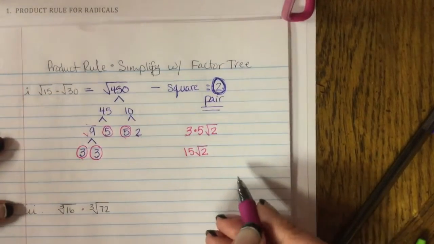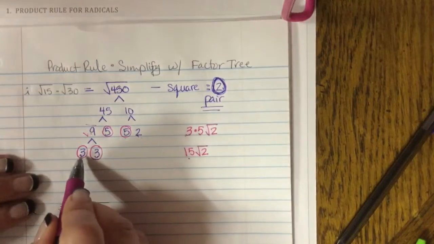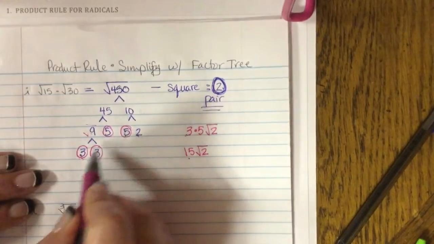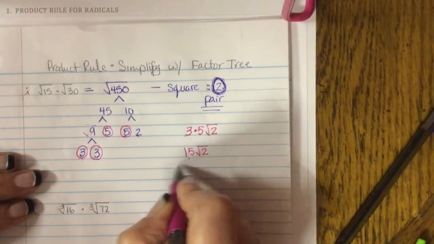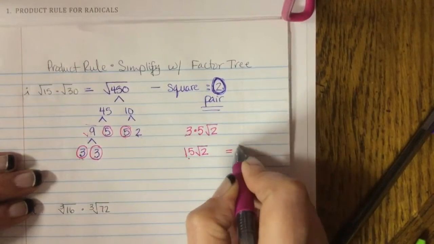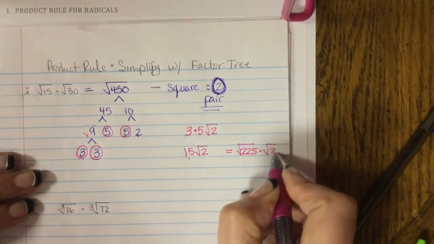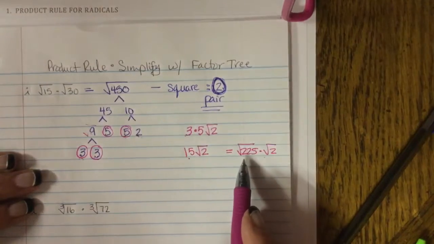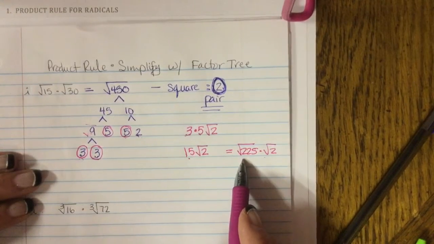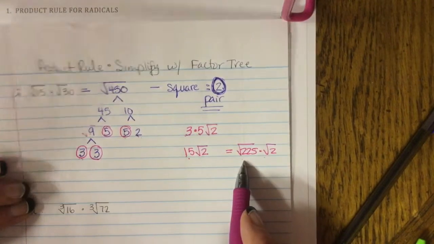So let's think about that for a second. Well, 15 came from what? Well, what is 3 times 3 times 5 times 5? 9 times 25 is 225. Well, let's check that. Is the square root of 225 times the square root of 2 equivalent to 450? Yes, it is. Is the square root of 225 in fact 15? Yeah, that's a perfect square.